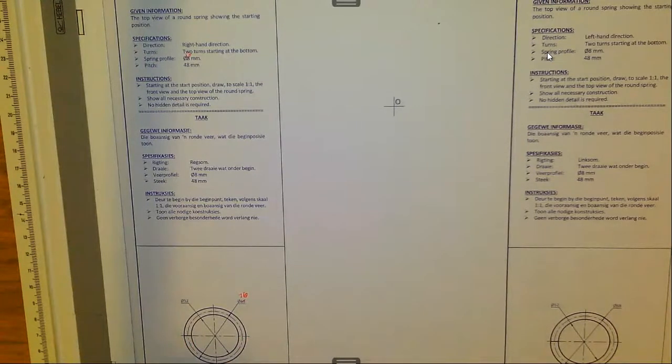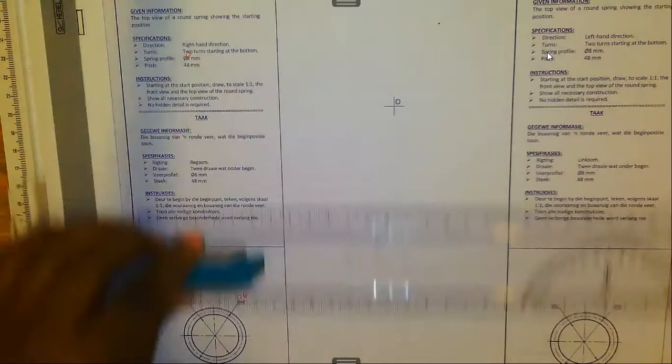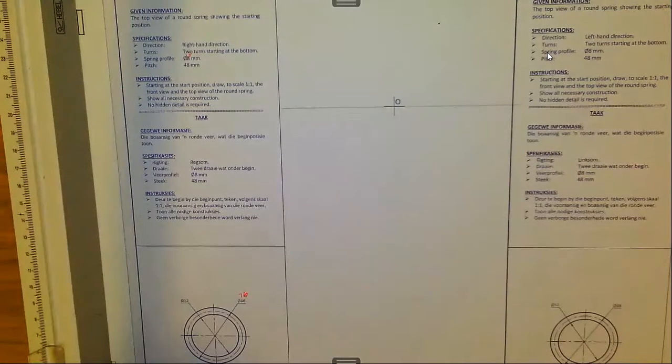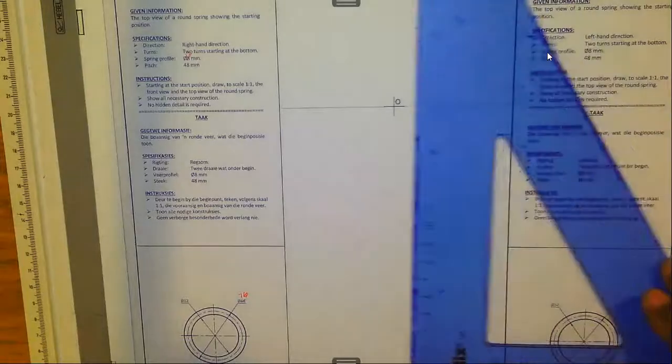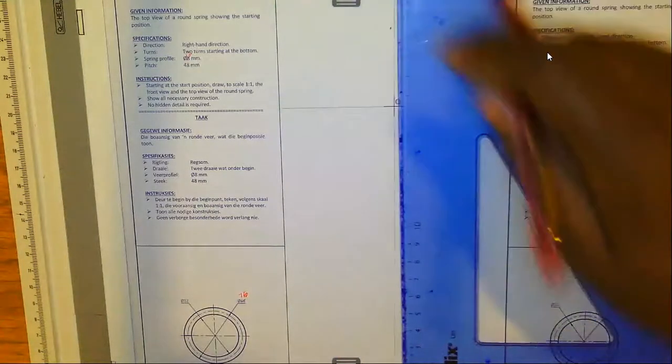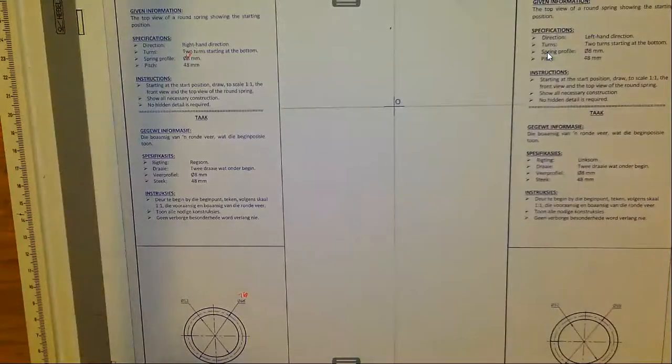Right, so if it is diameter 76, okay? Divided by 2, which means radius 38, okay? I'm going to draw a faint horizontal line like that, and a faint vertical line like that.